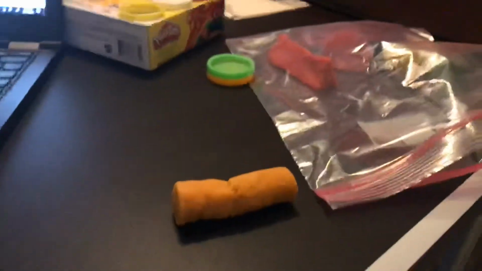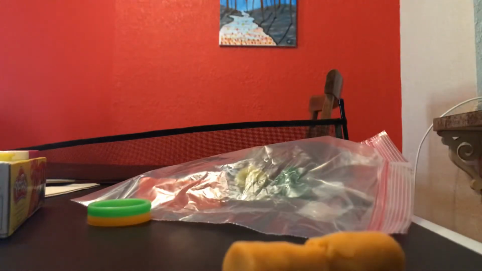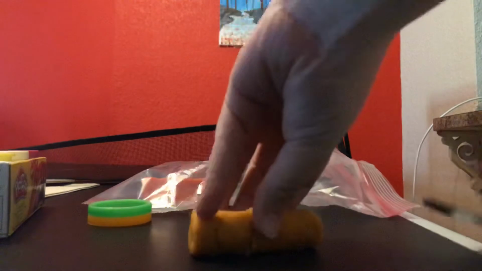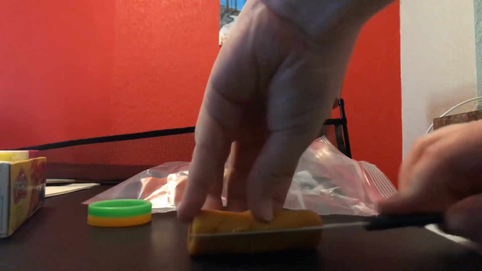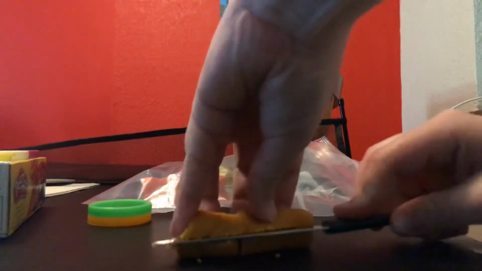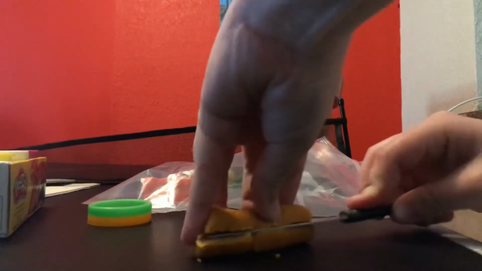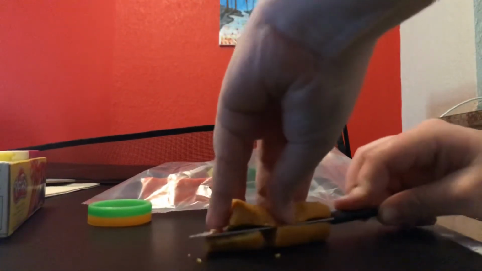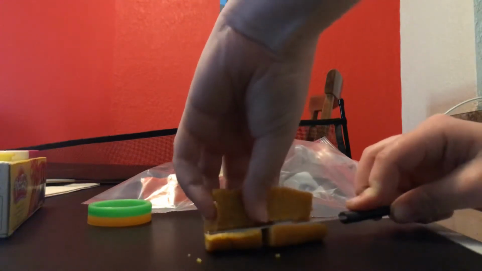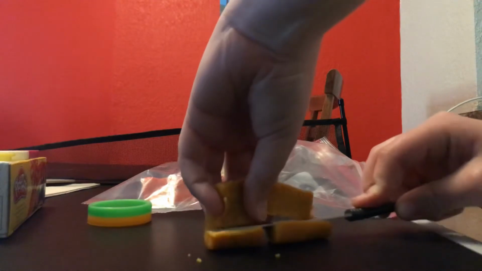So now you're thinking to yourself, what could that cylinder become if I cut it sideways? You can think about this as being like a sub from Subway.